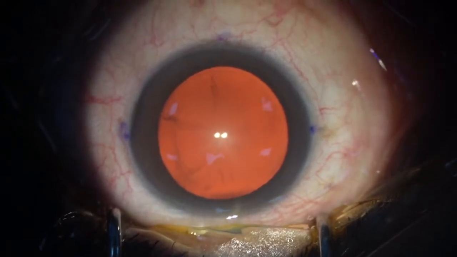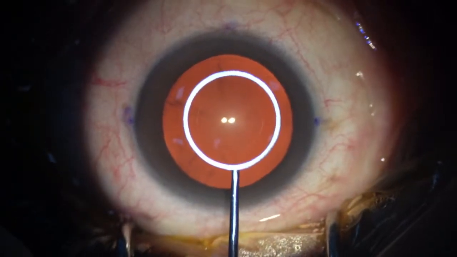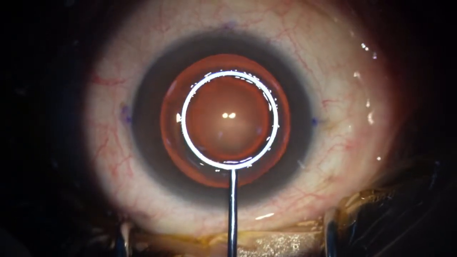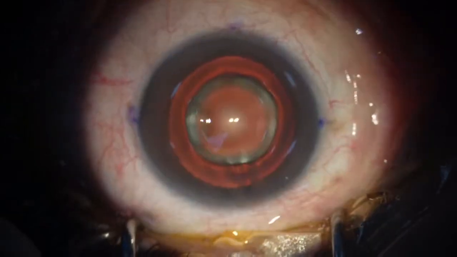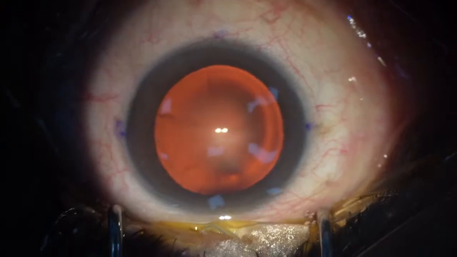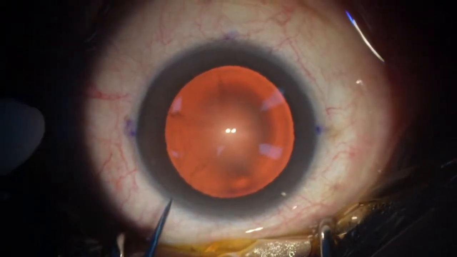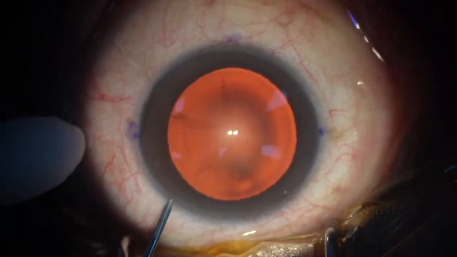Yes, what else? So I use a rexis marker for my rexis when I'm not using the Catalyst, and this leaves a good mark. Let's see. Side port. And it gives you a perfect rexis in the absence of a femto.